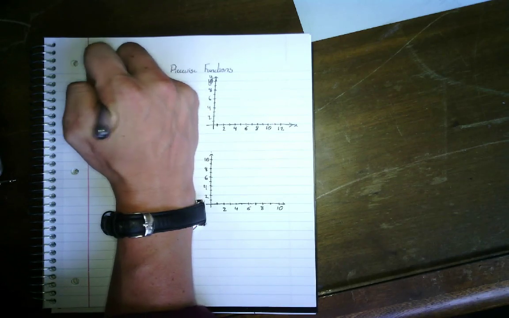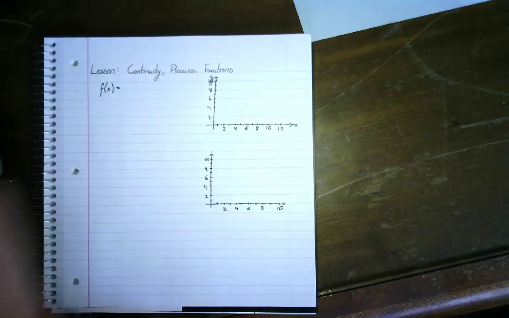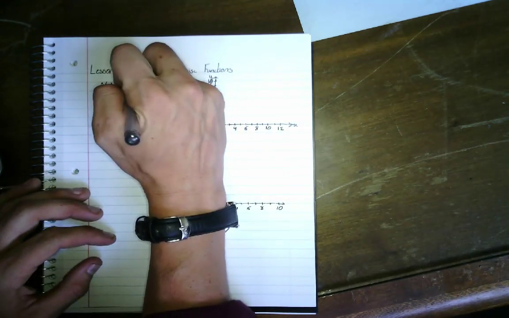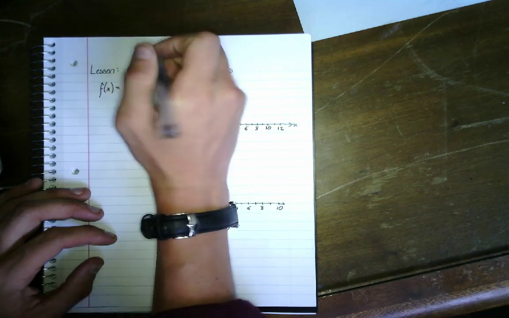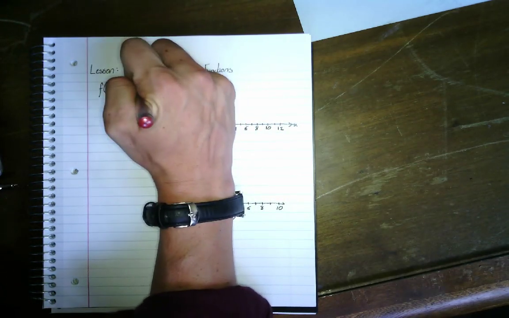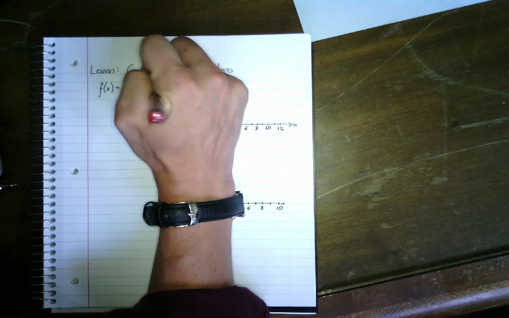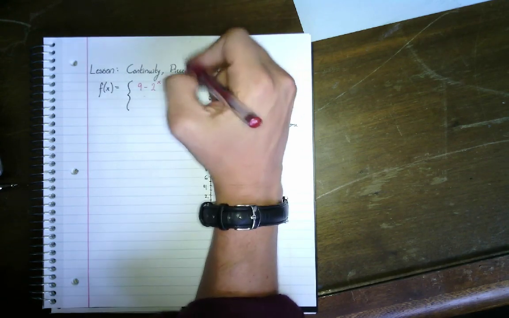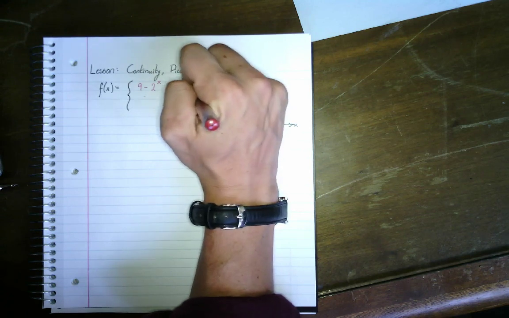We need to first look at an example f of x being what is called a piecewise function. A piecewise function means that our function changes rules after a certain point. We show this with some braces that look like this. For this specific case, we're going to look at two different parts to our function. One is going to be 9 minus 2 to the x power, and we're going to follow this rule for values where x is less than or equal to 3.